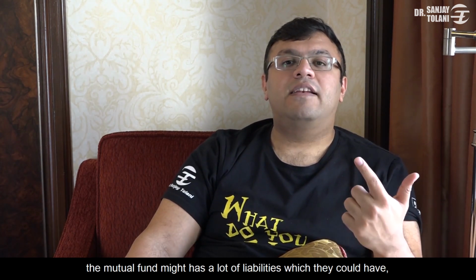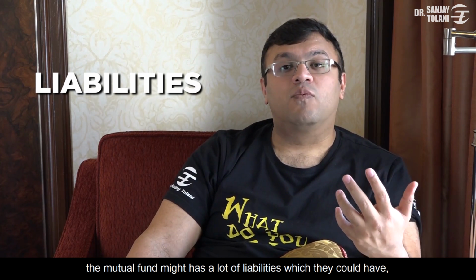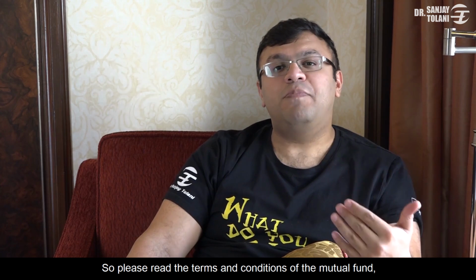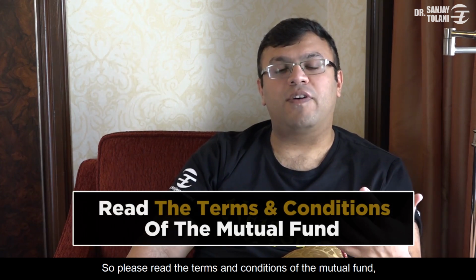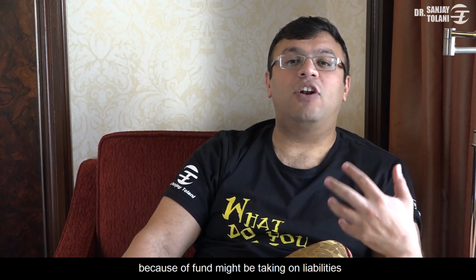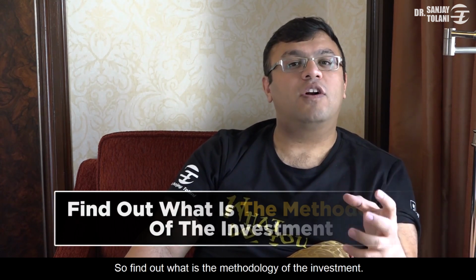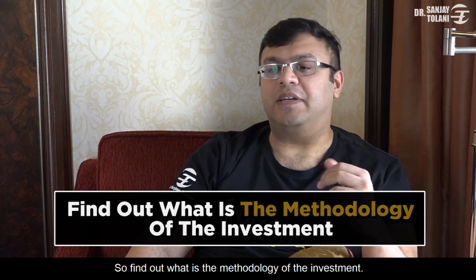Number two, the mutual fund has a lot of liabilities which they could have. They could be internally leveraged, which you might not be aware of. So please read the terms and conditions of the mutual fund, because a fund might be taking on liabilities to do the investments for you. So find out what is the methodology of the investment.